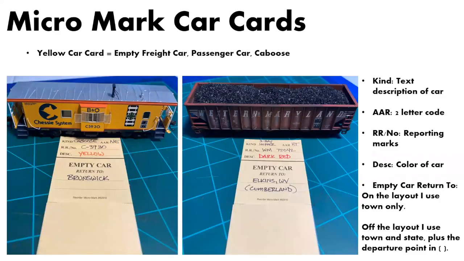Okay, so let's talk about making our first car card. With the Micromark system, you can go out and purchase a bulk starter set, and that's what I'd recommend for anybody starting. The first thing you want to do, as you complete cars, is create the car card. And the car card represents the car, not the load. It represents just the car.